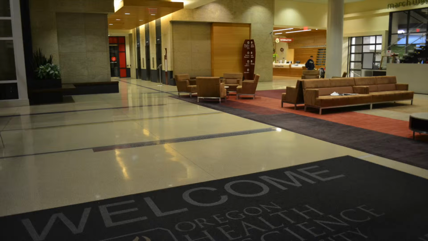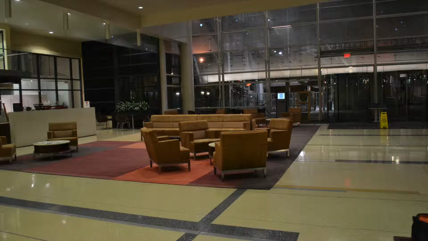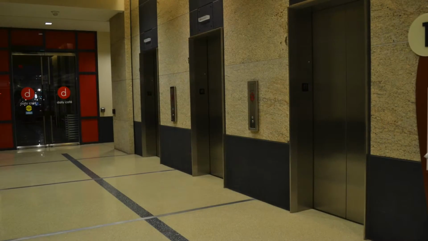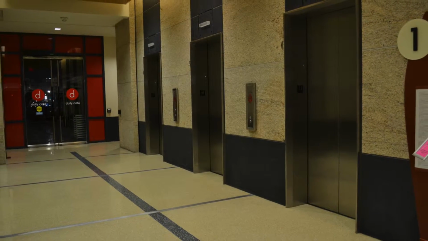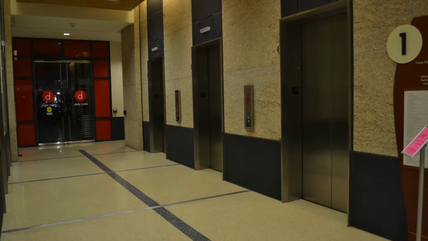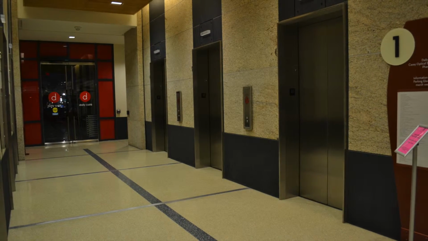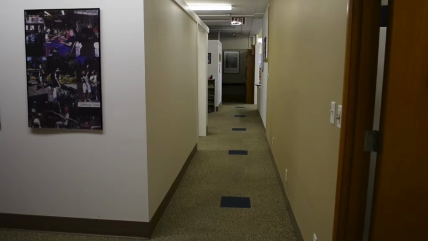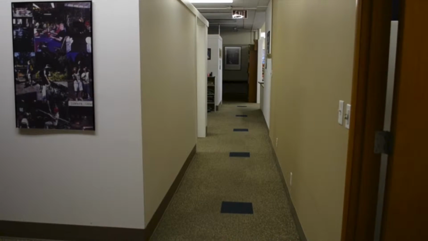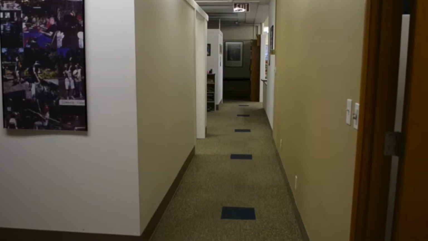By comparison, when bold, distinctive colors are used on the path of travel, they can help direct people with low vision to help desks, elevators, or stairs. Now, these elevators at the Oregon Health and Science University stand out against the light-colored walls. Patterns or changes in surface materials down the center of a path of travel can provide direction.